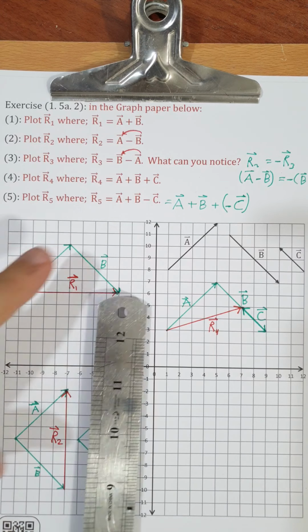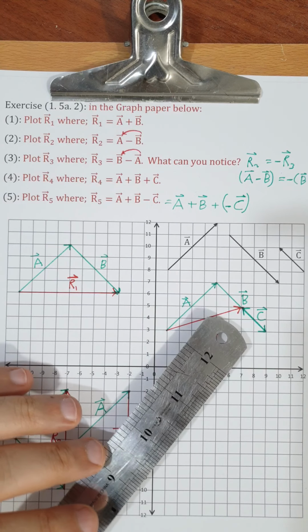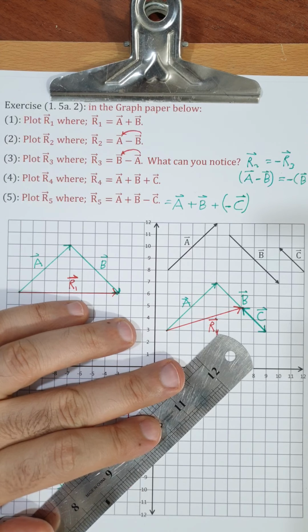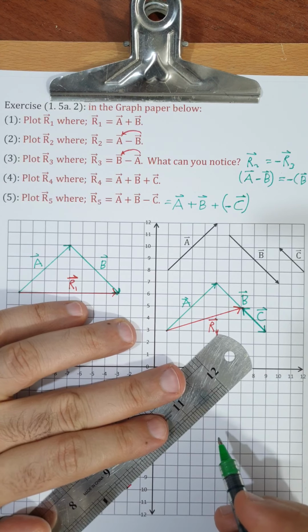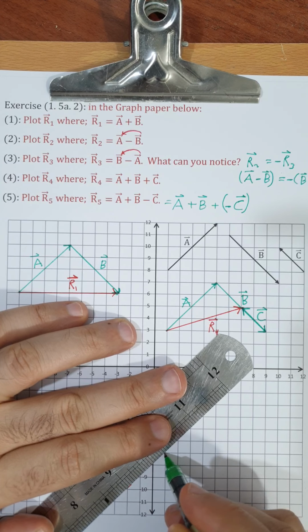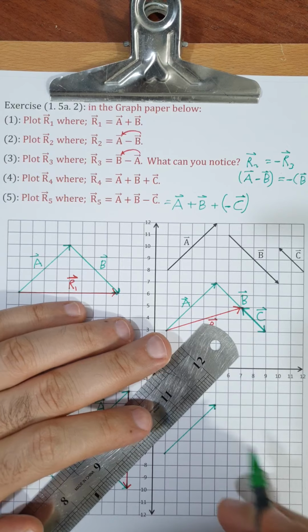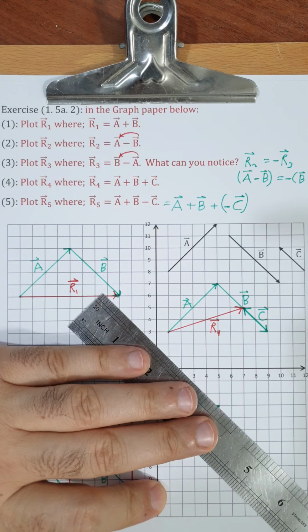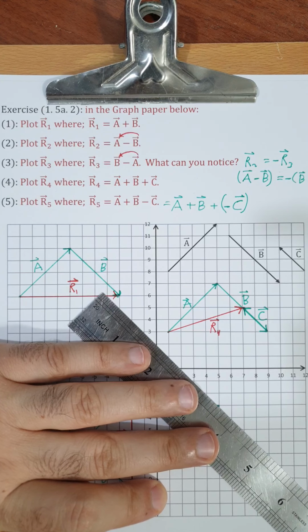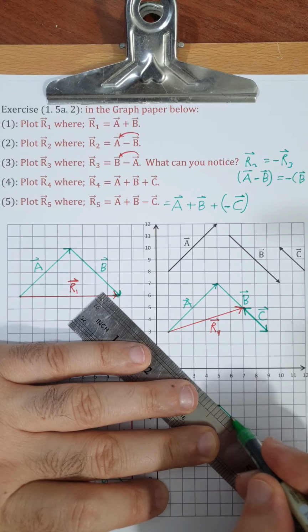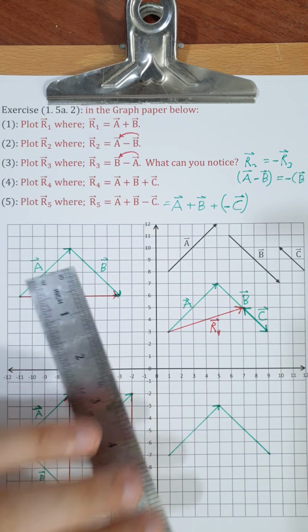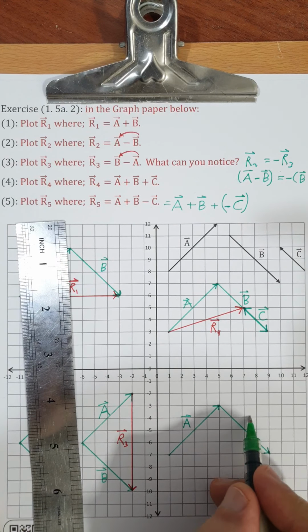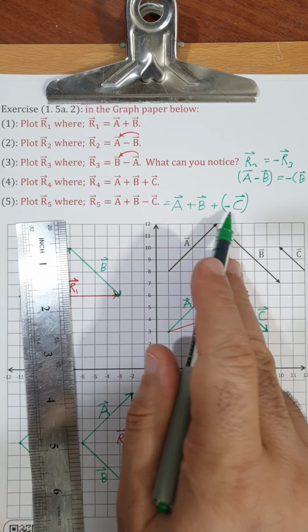So let us do it. A plus B. Let us draw A and B.